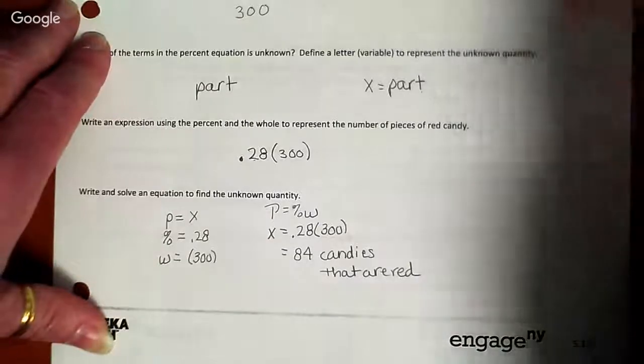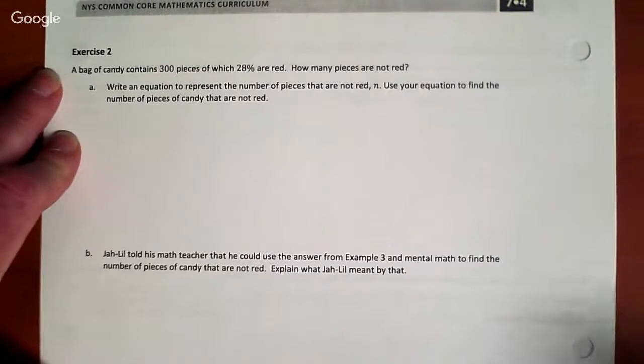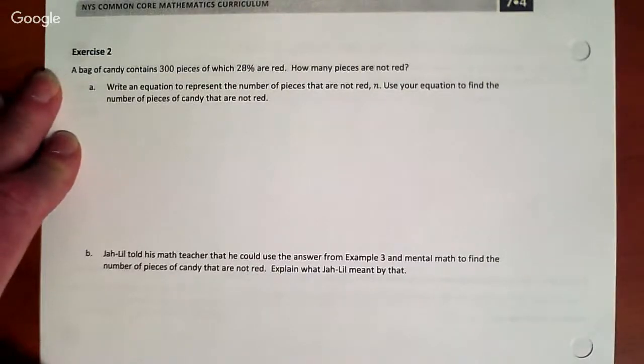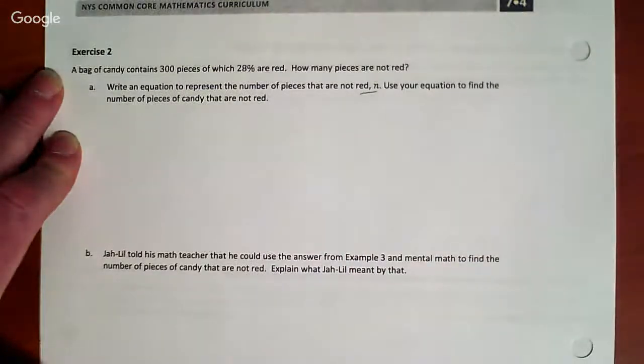Okay. Going to the next page, we have a bag of candy that contains the 300 pieces, of which 28% are red. How many pieces are not red? It says write an equation to represent the number of pieces that are not red, and use N. Use your equation to find the number of pieces of candy that are not red.